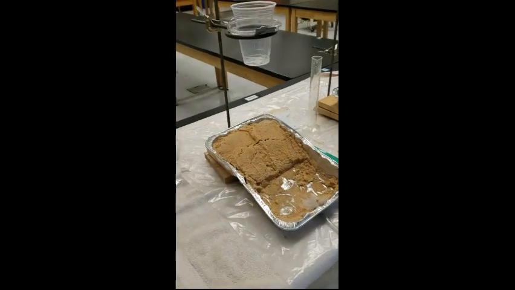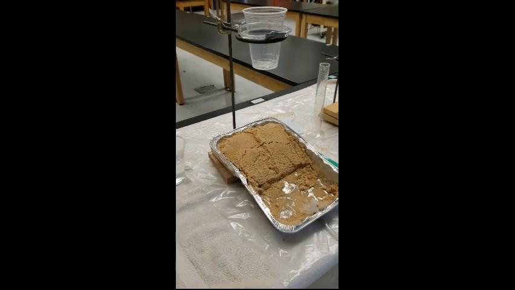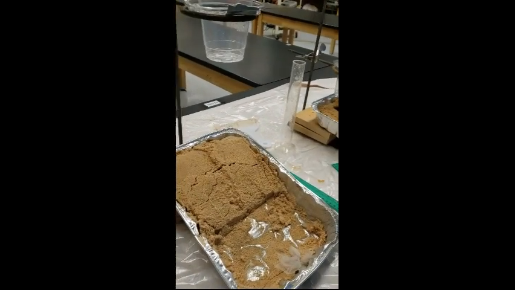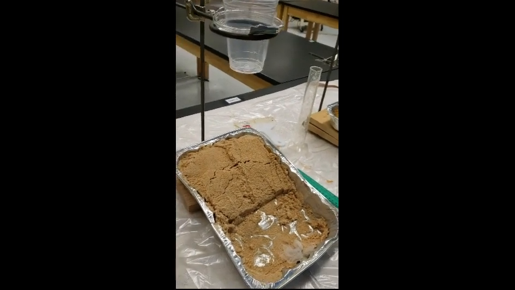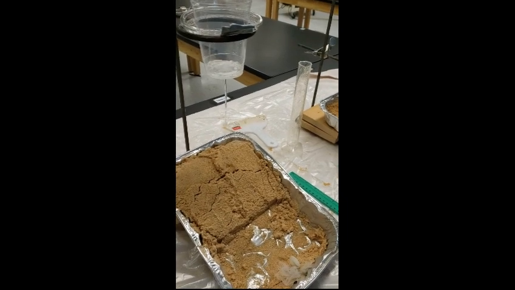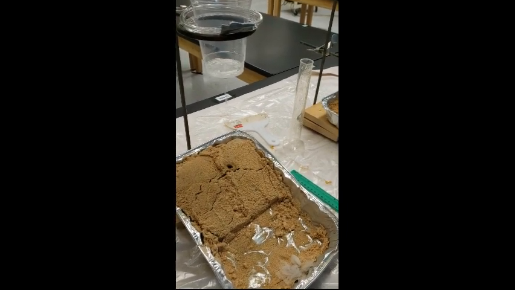We're going to compare the size of this channel to the one that's created in the next one. Okay, we're going to go ahead and try the same thing, only now the cup is positioned higher, and then we'll compare the size of the channel that's created. So go ahead and watch what's happening as the water is flowing.